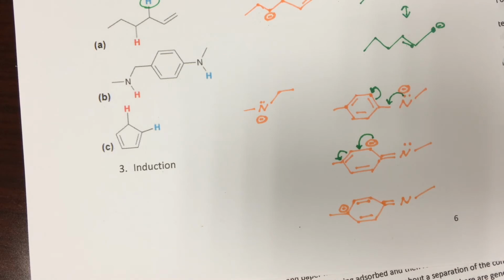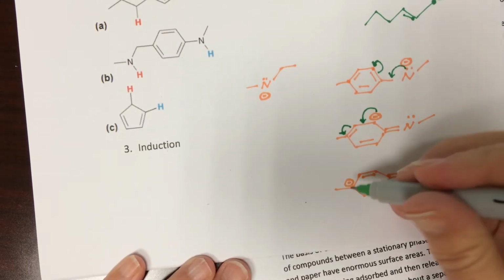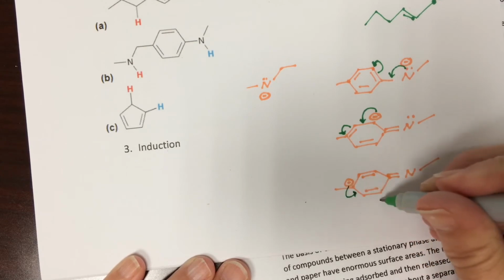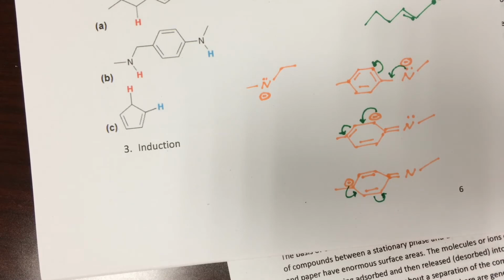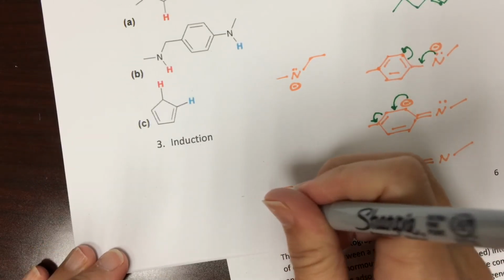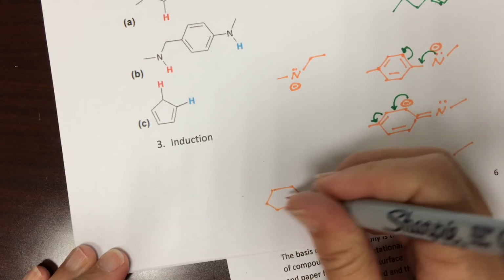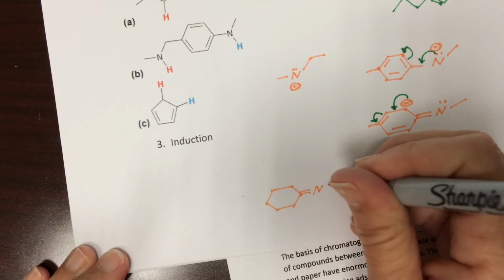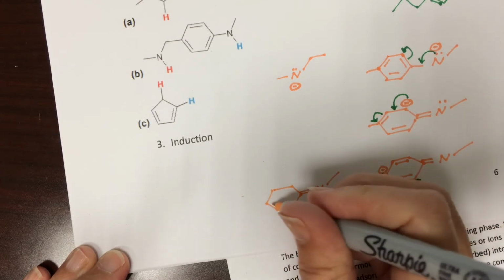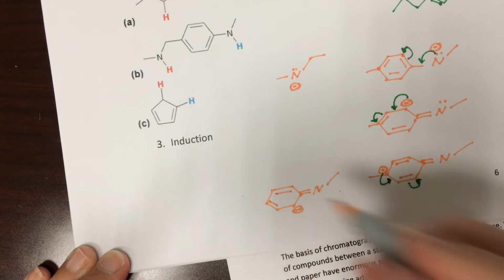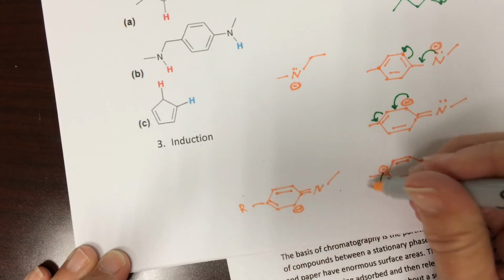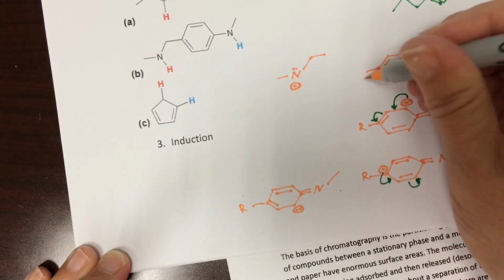And then finally, one more resonance structure. These electrons here can form a double bond here and push those there. So we go back to our original structure. We've got a negative charge there. That's our new bond that we just made. We didn't do anything to that one, and the rest of the molecule is over here. I didn't draw all of it.